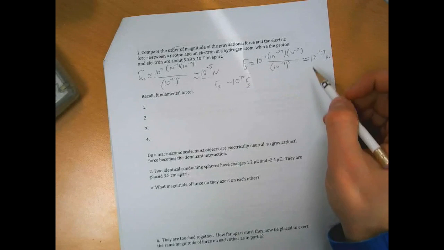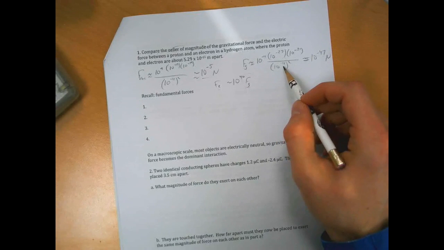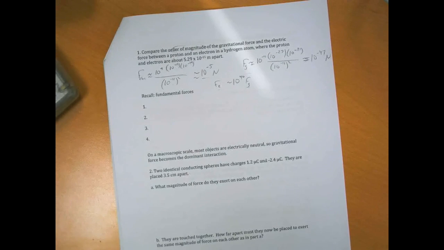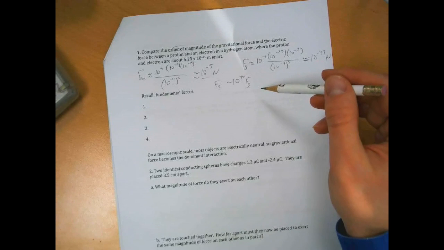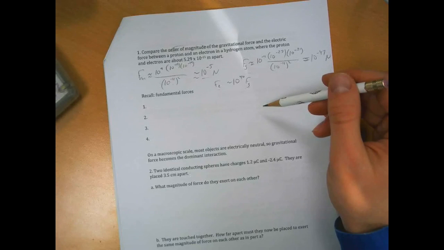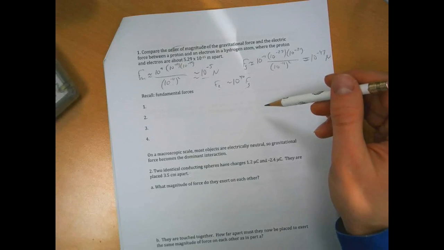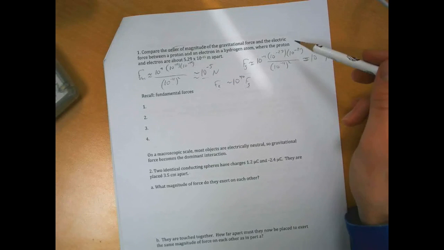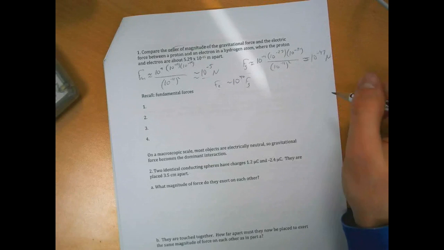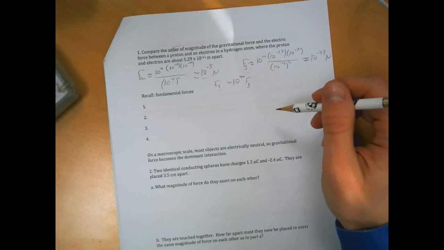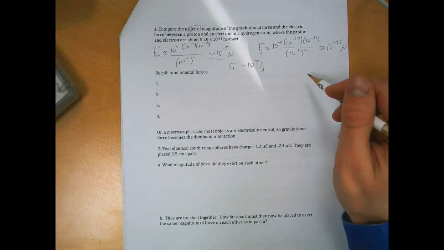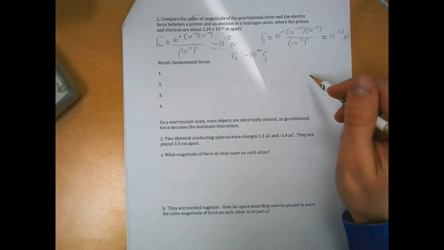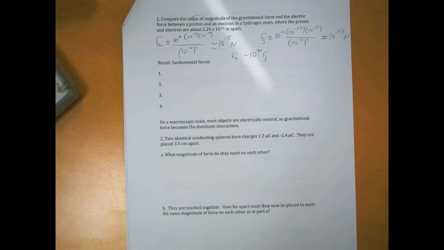Even if we put in the mass of the Earth and how far they are away from the Earth's center, it's still a lot smaller. And that's a good thing, because if gravitational force was stronger than the electric force, then our bodies would just fall into blobs, and we wouldn't be able to have atomic structures and molecular structures in our body.